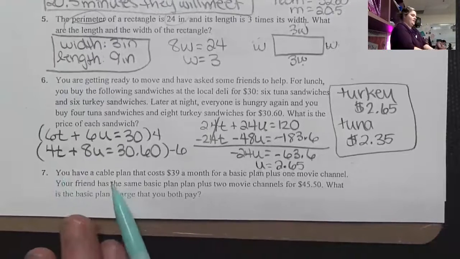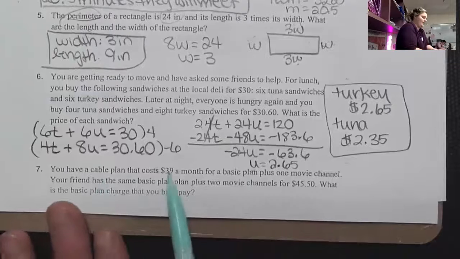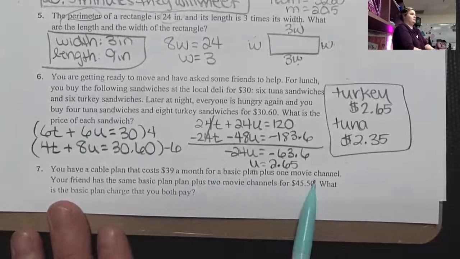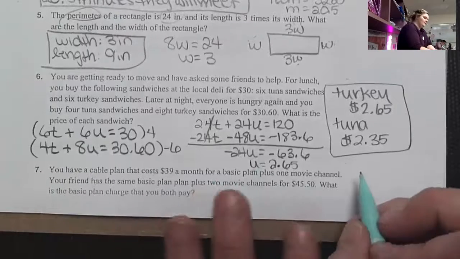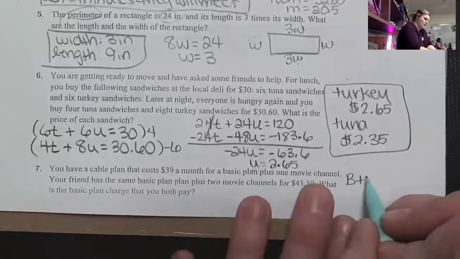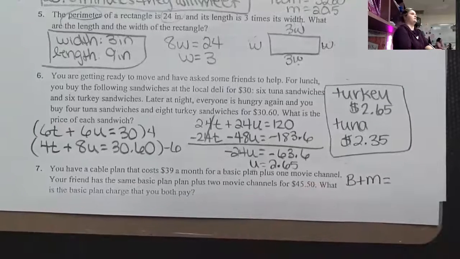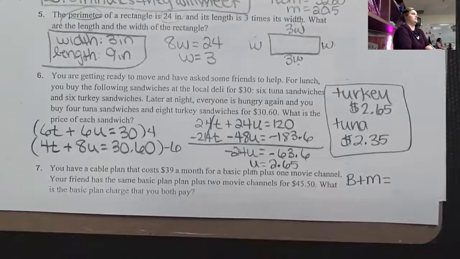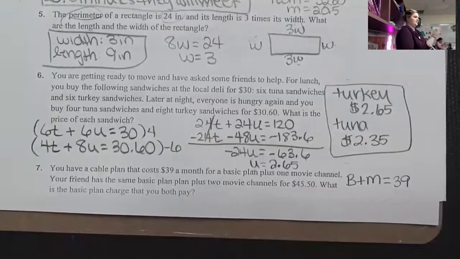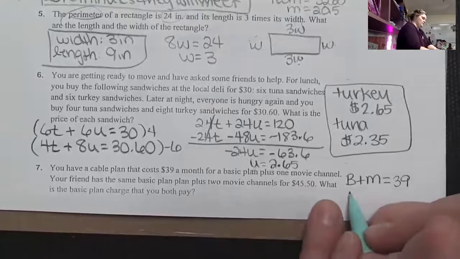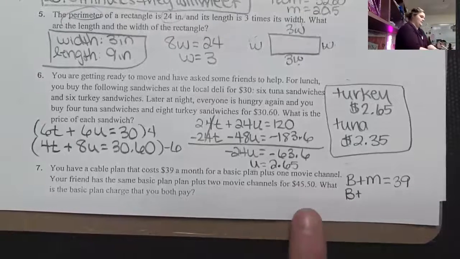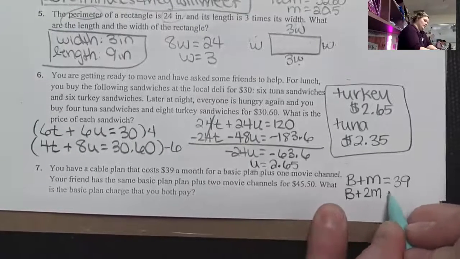So you have this basic cable plan that costs, you have a cable plan that costs $39 a month for the basic plan plus a movie channel. Okay, so what do we got? We got the basic plus what? One movie channel. And how much did that cost that person? 39 bucks. Okay, now your friend has that same basic plan. So what should we use for that? B. But your friend also has how many movie channels? 2. 2 movie channels. And how much do they pay?